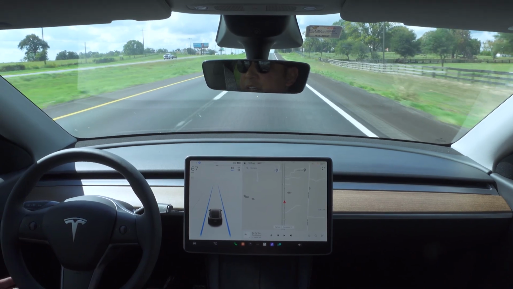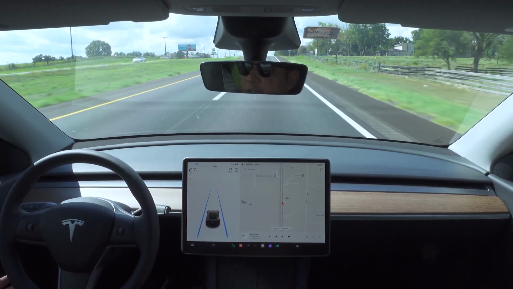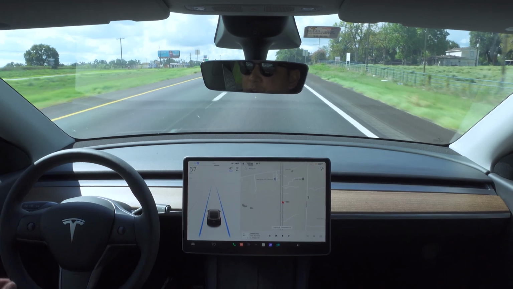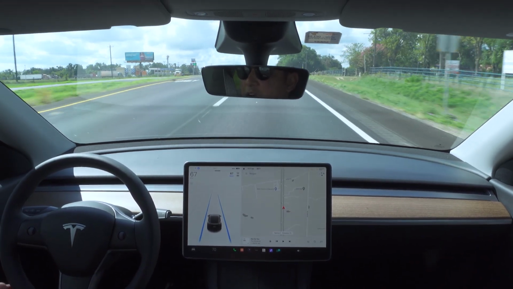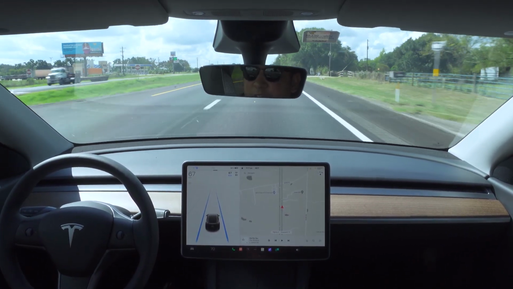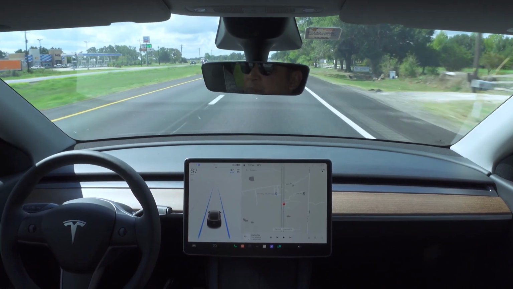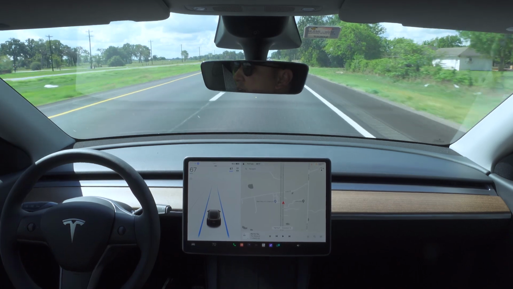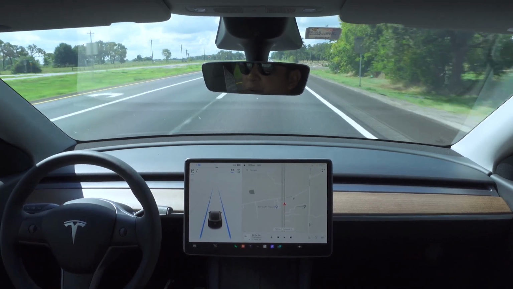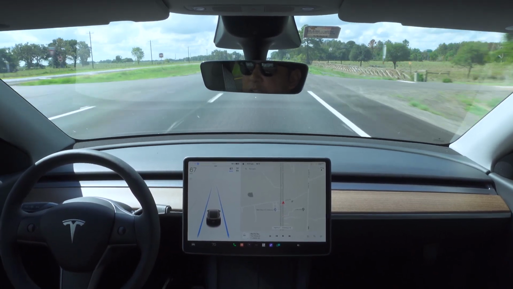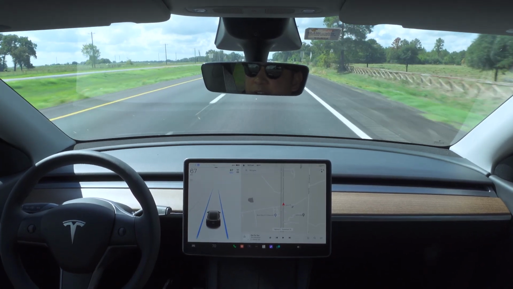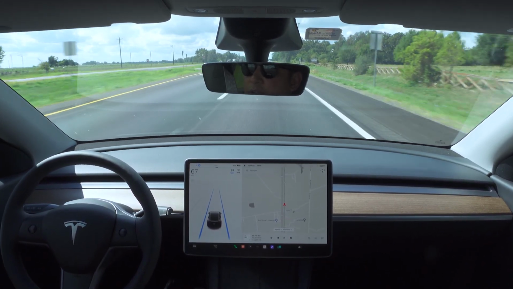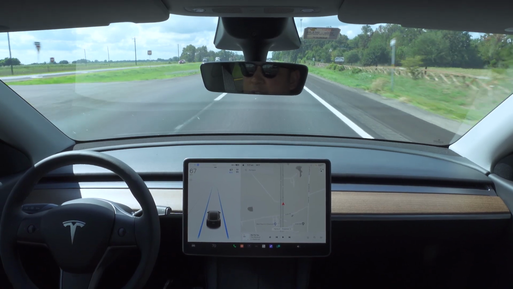It's just very slight, a touch of the steering wheel, as an indicator telling the car, hey, I'm still paying attention. So that is one nice feature. Obviously, you can't just sit here and let the car drive for you. It is one good indicator to make sure that you're still paying attention to the road.